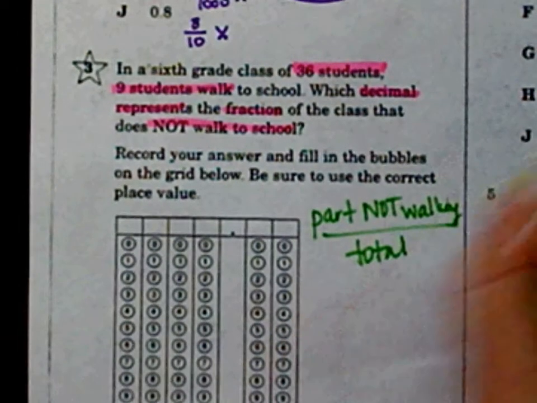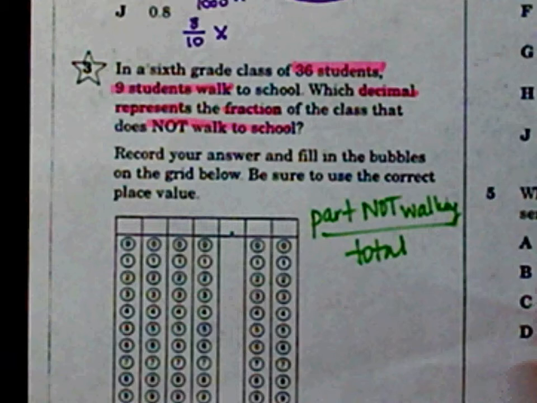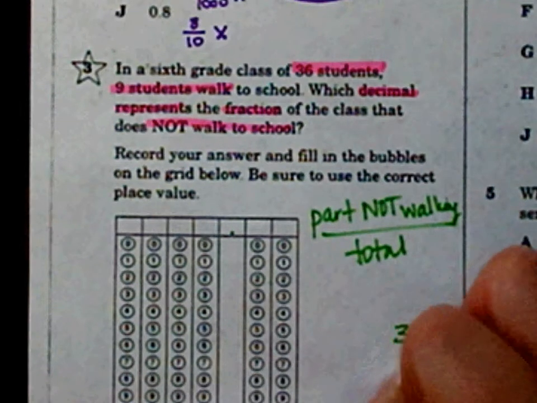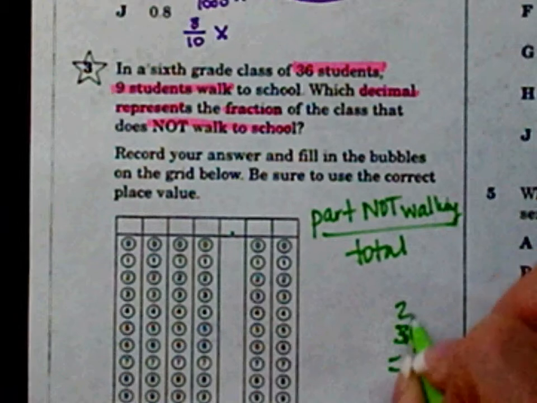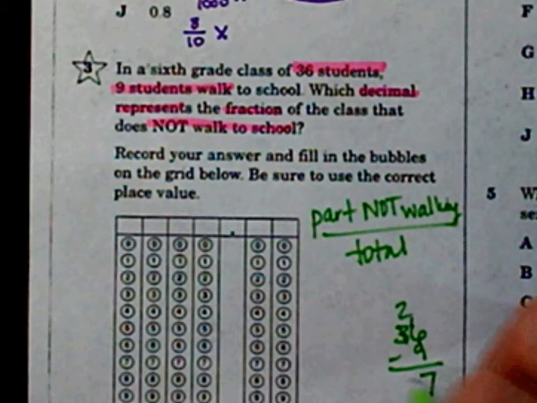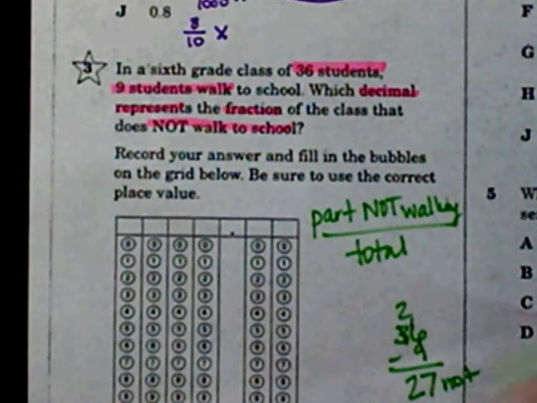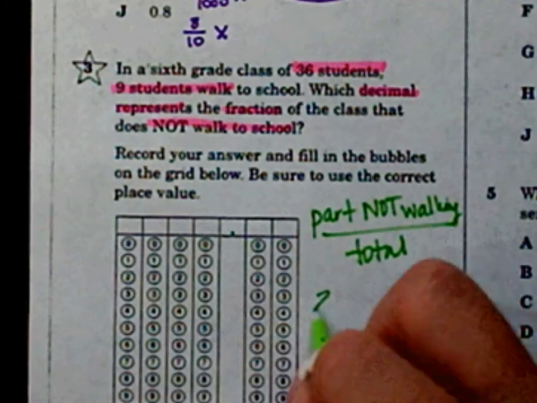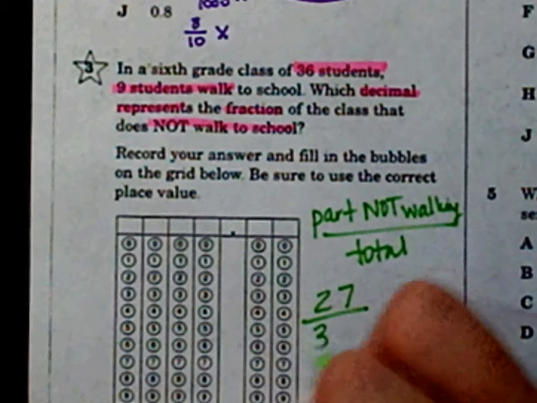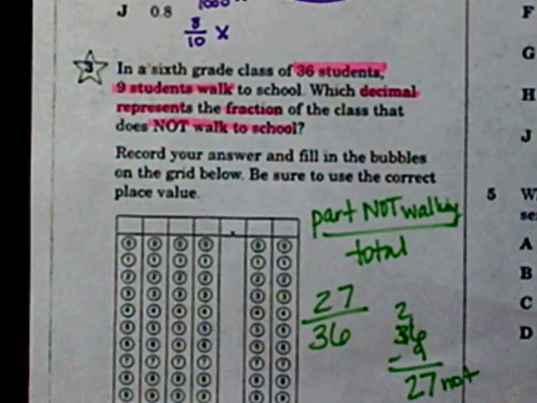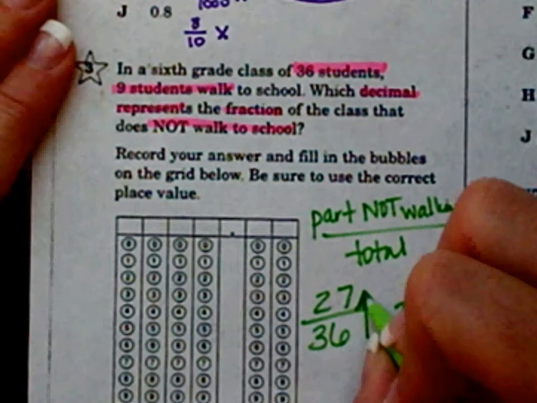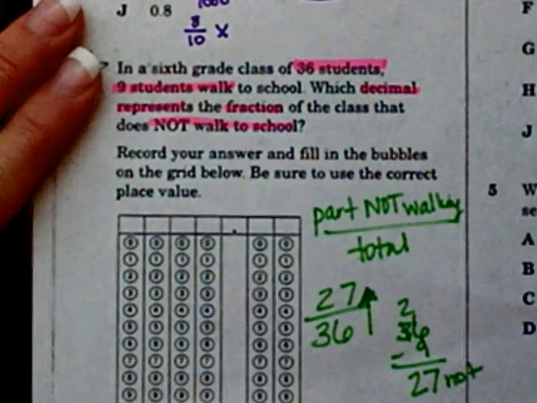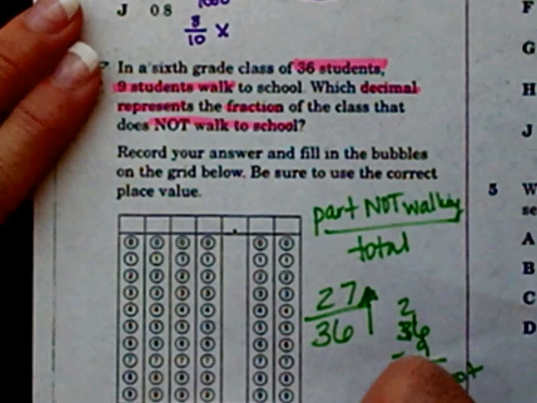We've got our part not walking over total. Well, what's the part not walking? Well, we first have to say, okay, if I have 36 total students, 9 are walking, then I have 27 who are not walking. So 27 over my total of 36.